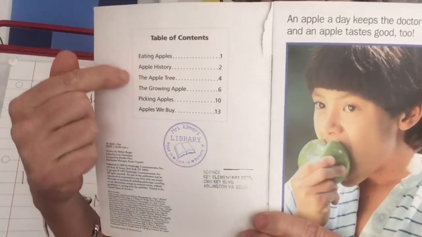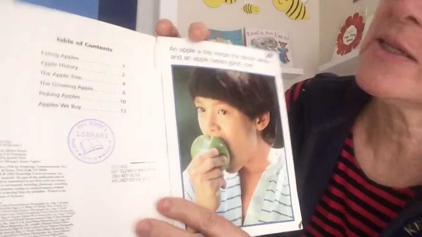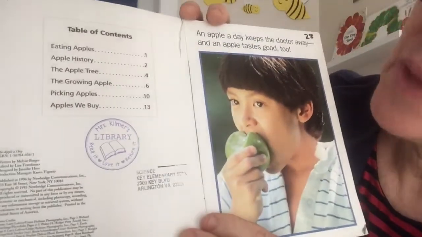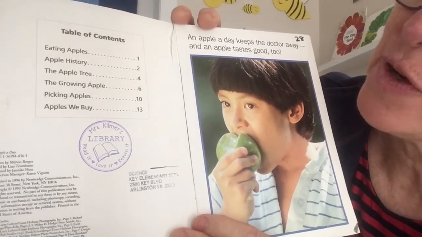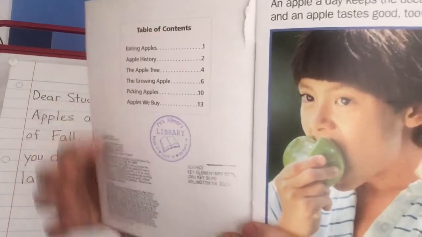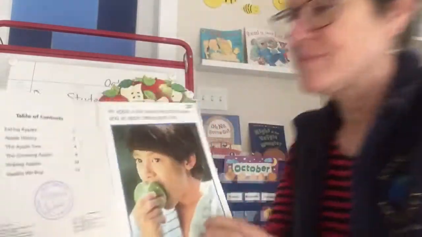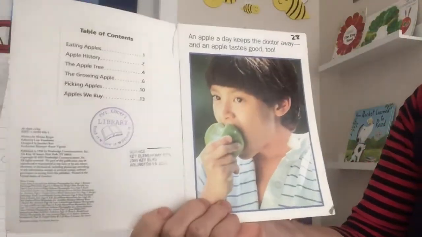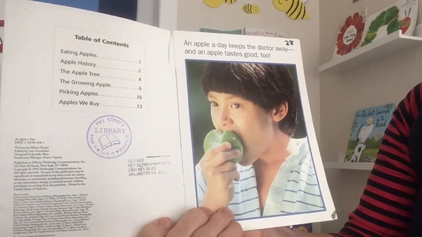Here we go. Oh, wow. I really know this is an information book because right as soon as I open it, there's a table of contents. Eating apples, apple history, the apple tree, the growing apple, picking apples, and apples we buy. An apple a day keeps the doctor away, and an apple tastes good too.